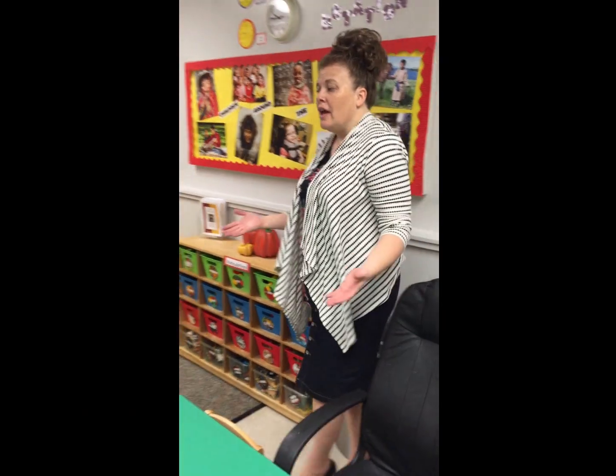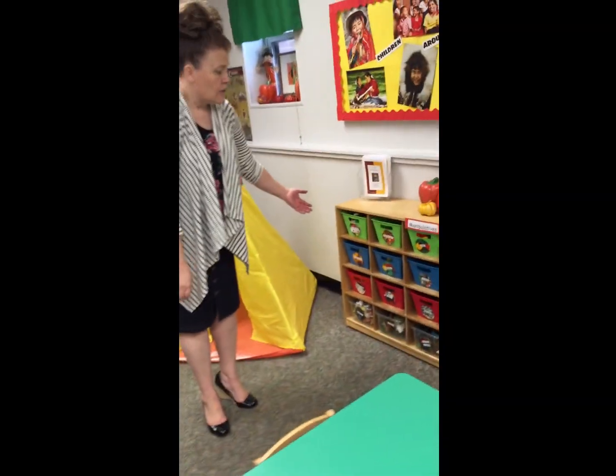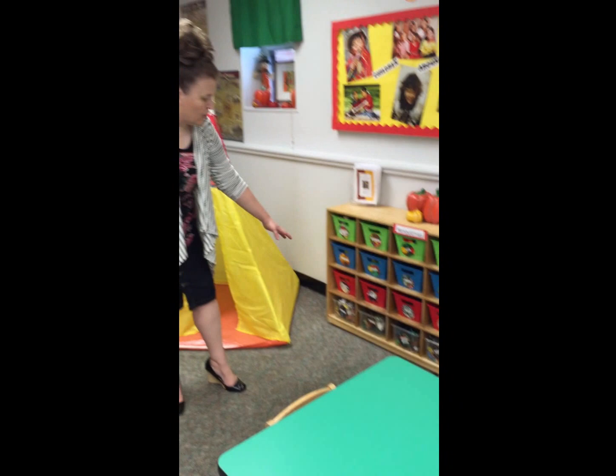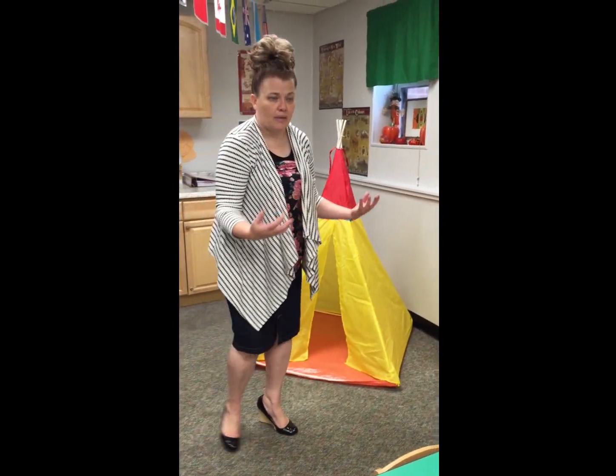The bottom layer of the classroom is called the forest floor. The forest floor is set up for children. This area right here would be a good example, this little TP, which reinforces what they're learning.